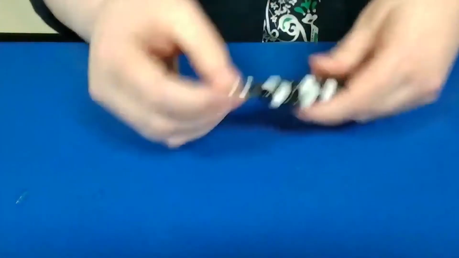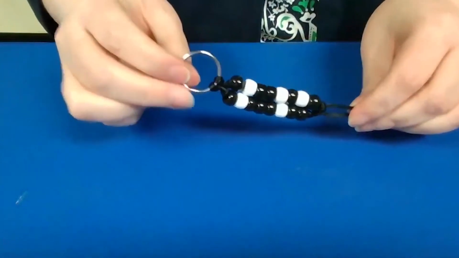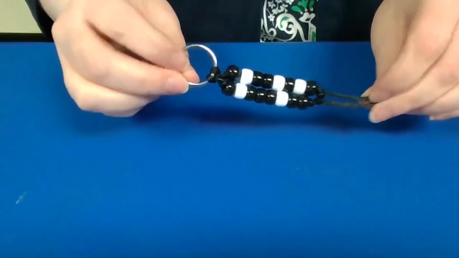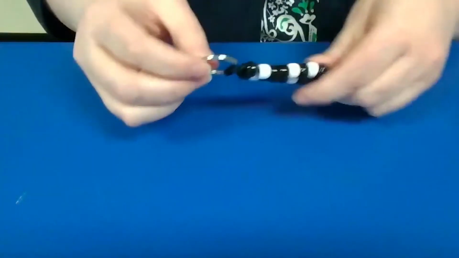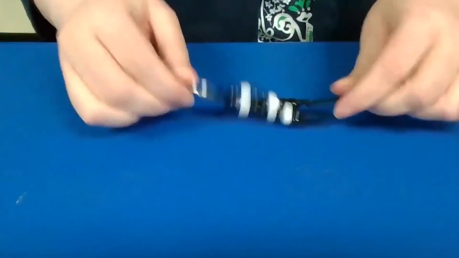And now we have a keychain with our initials represented in extended ASCII code. You have a coded keychain.